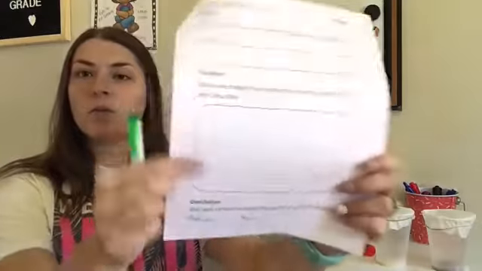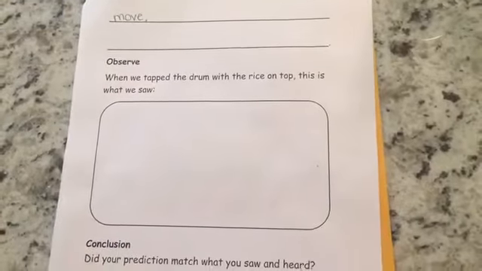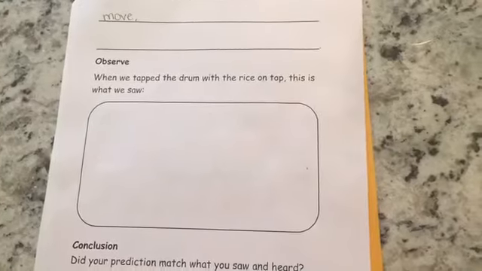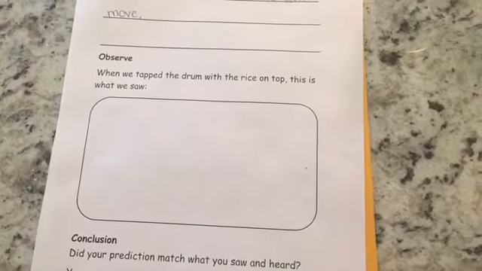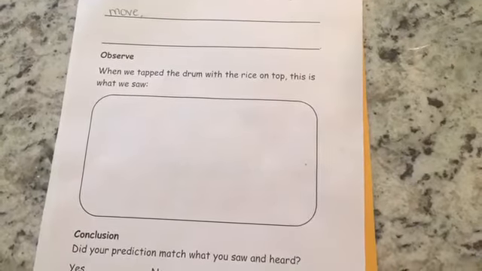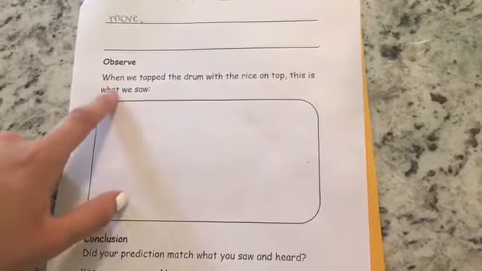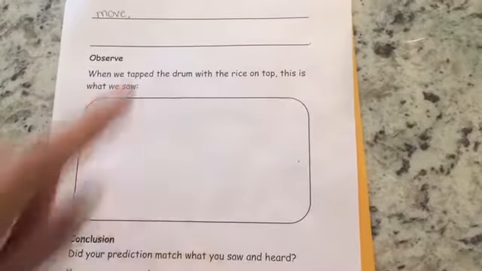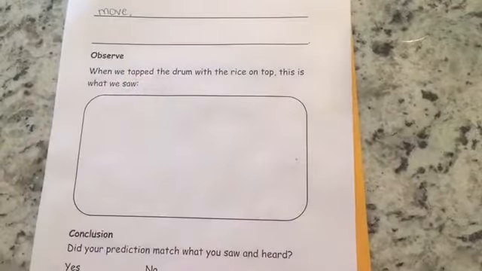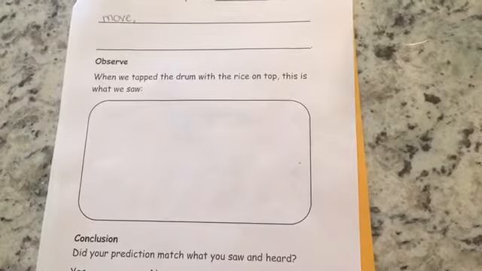So let's look and see. Real quick, we'll talk about this for a second. This is your observation sheet you'll use when we go in to do the experiment. All right, this is the part we're going to do as you watch me tap the cup. So we have our rice added to our cup. We have our experiment ready to go to see what will happen. It says this is the observing part. You're going to observe what happens when we tapped the drum with the rice on top. This is what we saw. So as I'm doing it, or you could wait until a little bit after, you're drawing what you see happen. All right, let's do it.